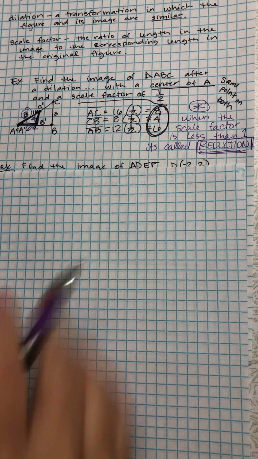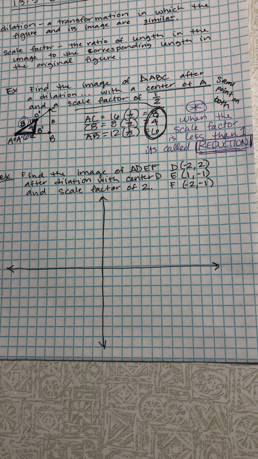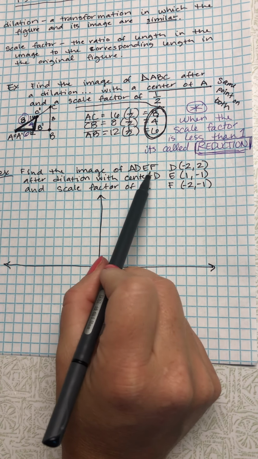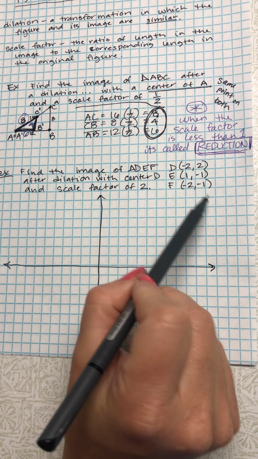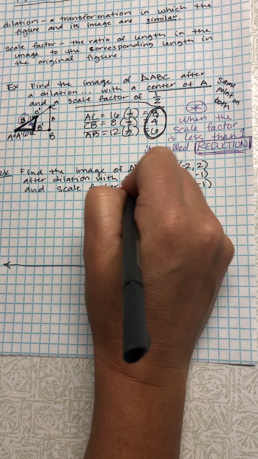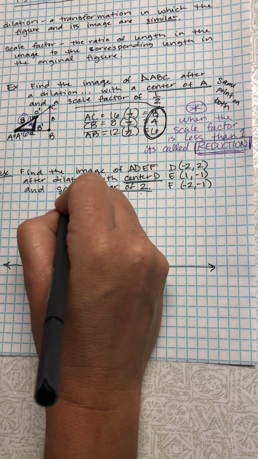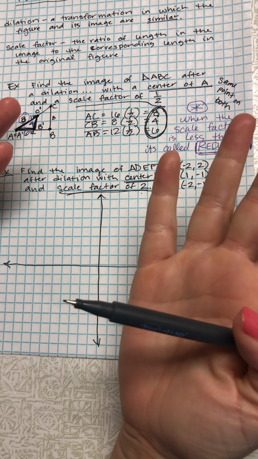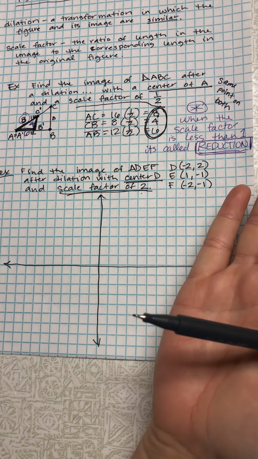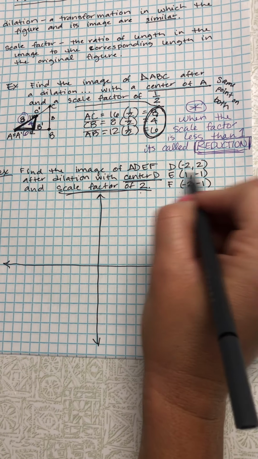All right, here's another example. Find the image of triangle DEF, where D, E, and F are at these points, after a dilation with a center of D, so D is going to stay the same, and a scale factor of 2. Okay, so this one, right, 1 equals 1. So 2 means that it's going to get bigger, right? If we're going to multiply all the numbers by 2, that means we're going to have a much larger triangle in this case. So first we have to start by plotting the points.